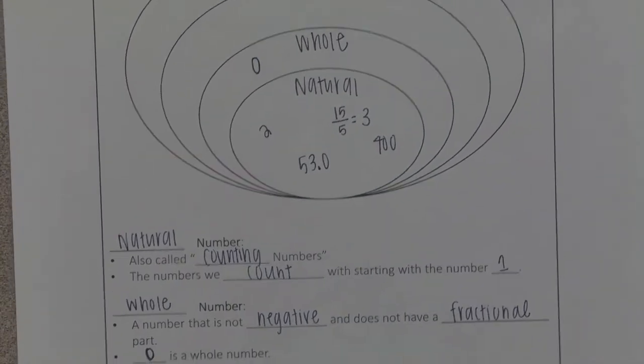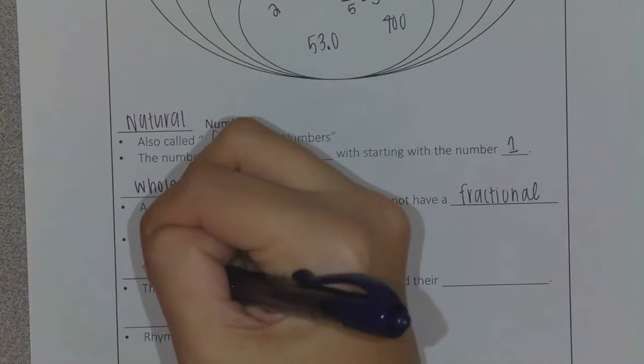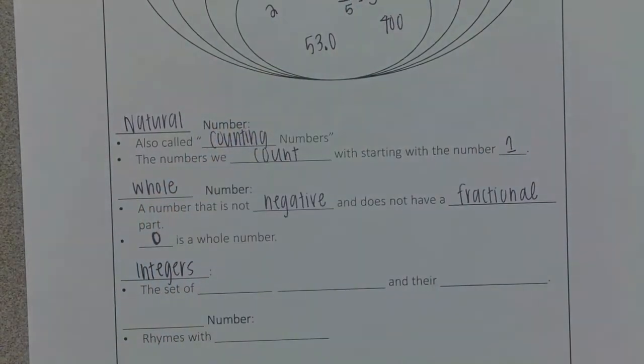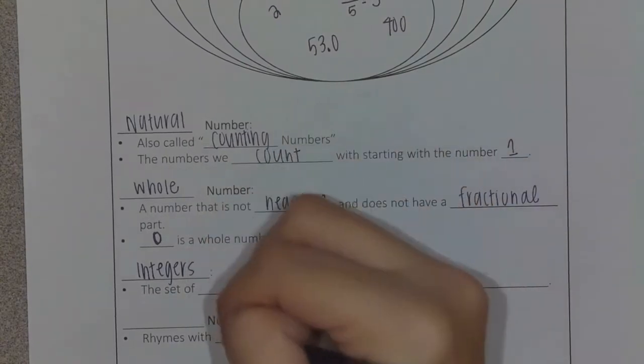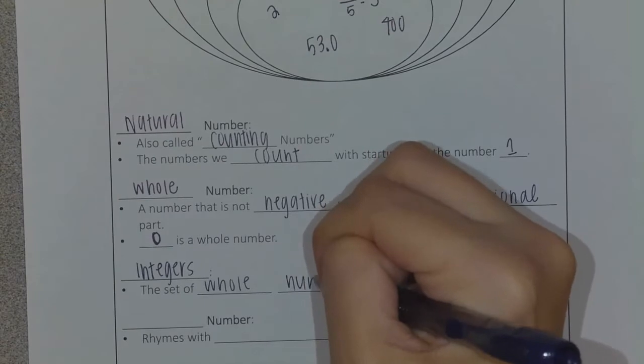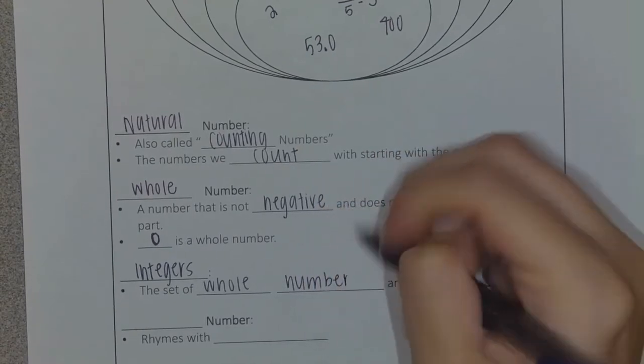Moving up to our next part of our Venn diagram, here we have integers, which we've been talking about a lot this week. So integers are the set of whole numbers and their opposites.